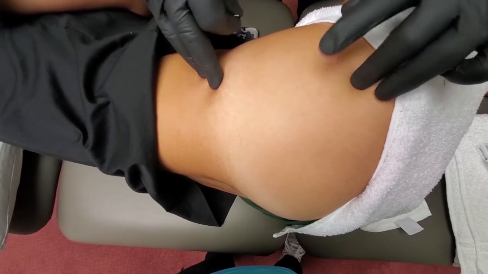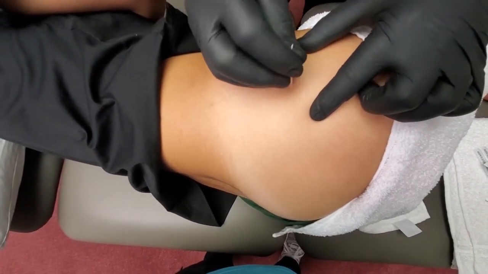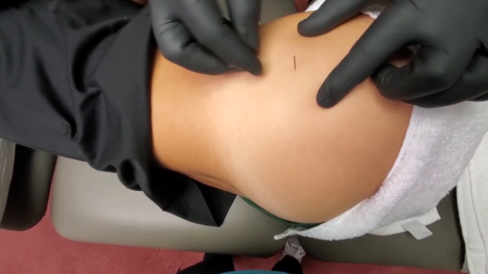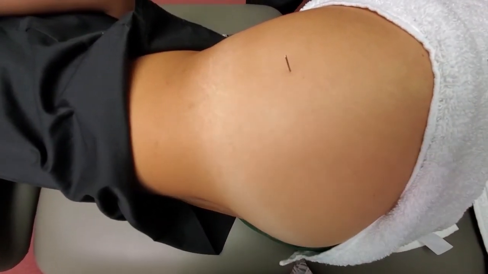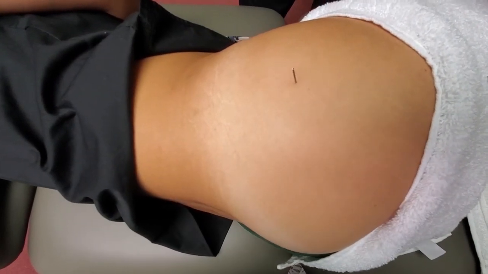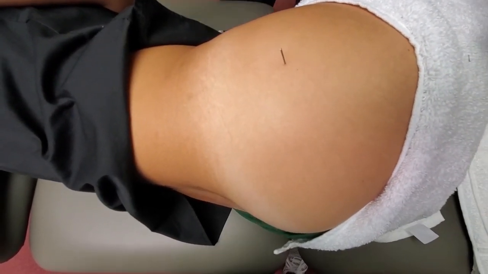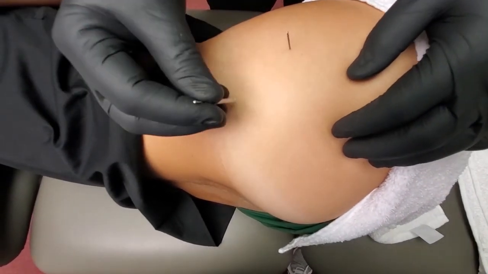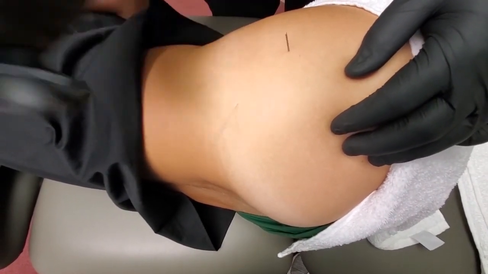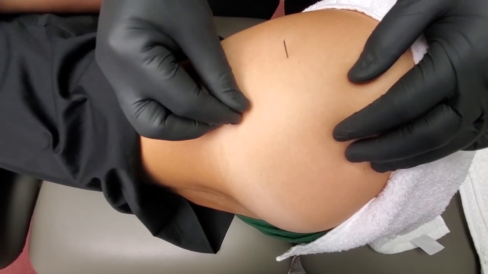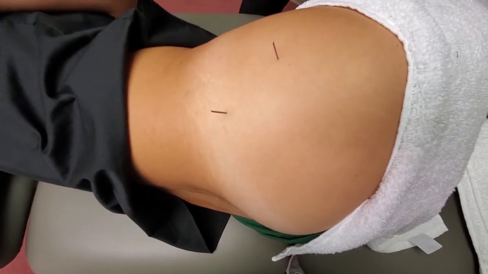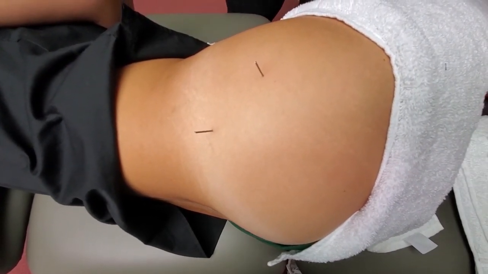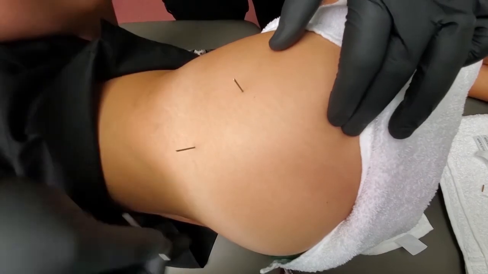But my general approach, we're going to split the difference for TFL, going to drop straight in and all the way down for TFL and glute min. We'll move a little bit more posteriorly. We can follow the IT band up, iliac crest, over and down for glute med. Drop towards ilium there.